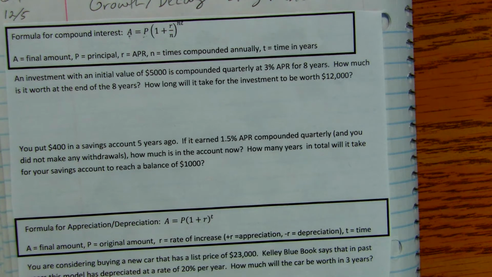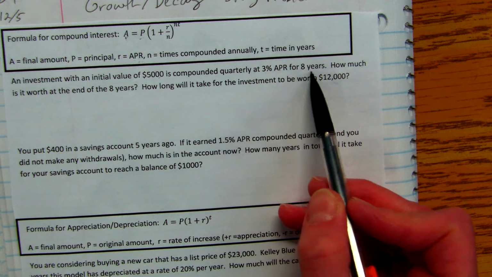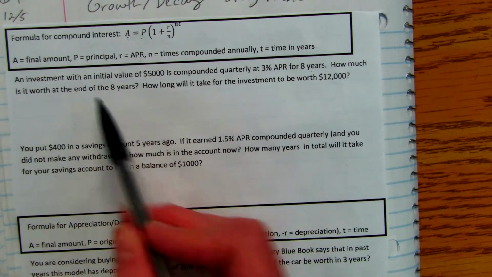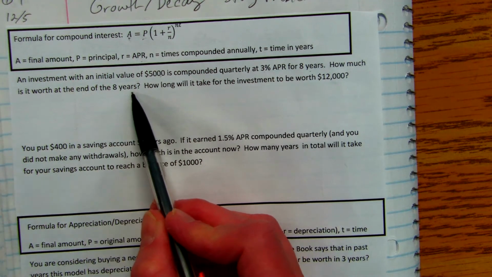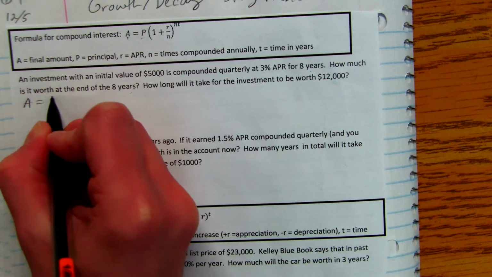So it says an investment with an initial value of $5,000 is compounded quarterly at 3% APR for 8 years. How much is it worth at the end of 8 years? So this part we've done. So we're going to start with that. So we're going to use the formula.